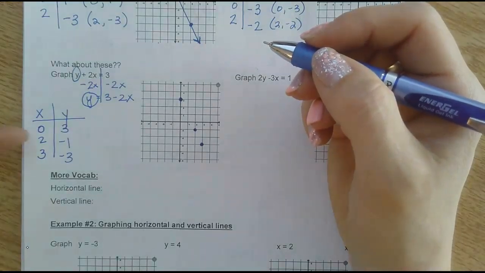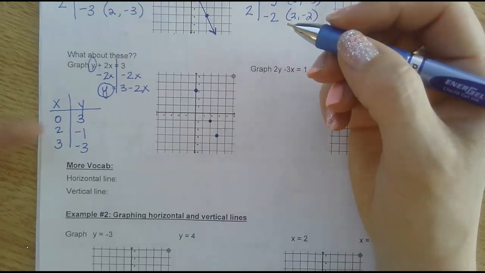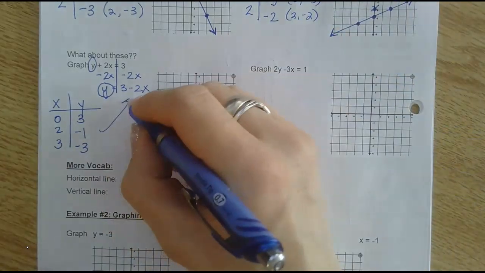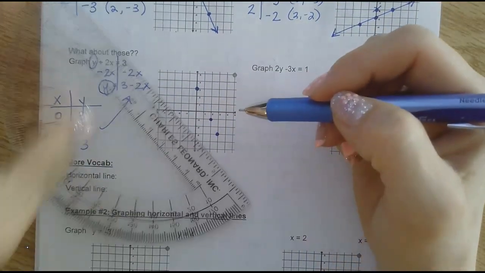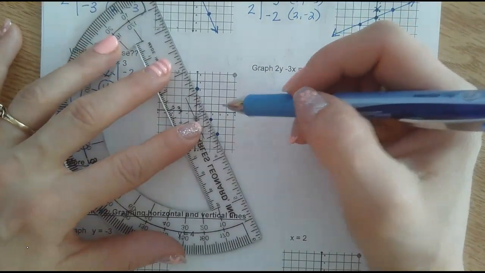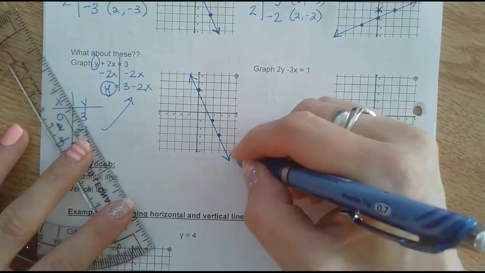Okay, that's what I get. You are, again, welcome to choose different values of x that you want to plug in. Get the y that goes with those after you put them into this equation, and then plot the points. Do at least 3 so you can make sure that they do actually make a straight line, and then connect the dots.